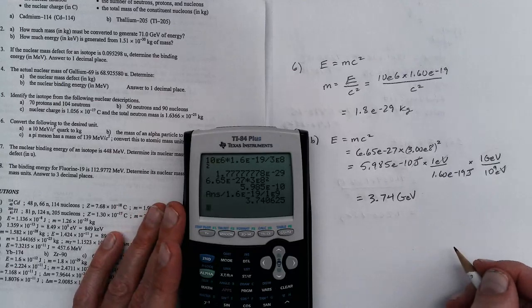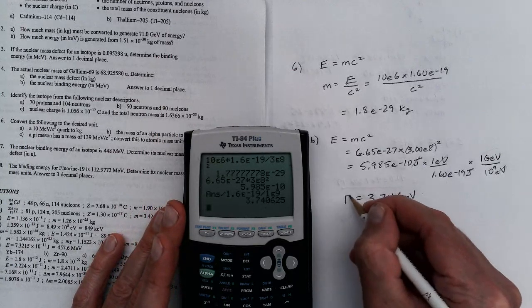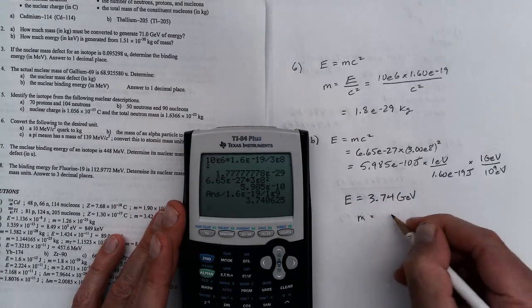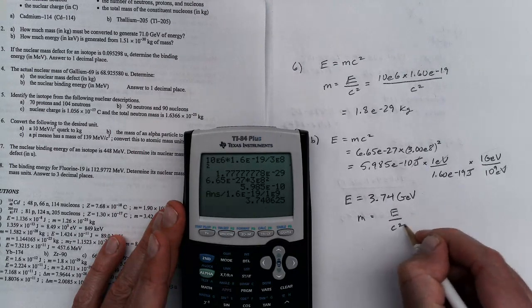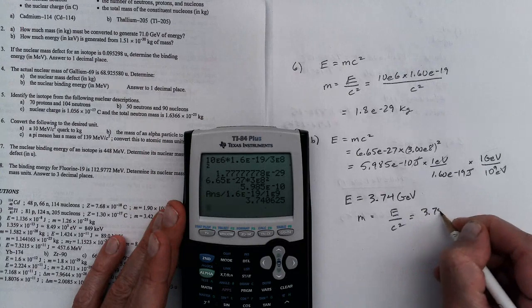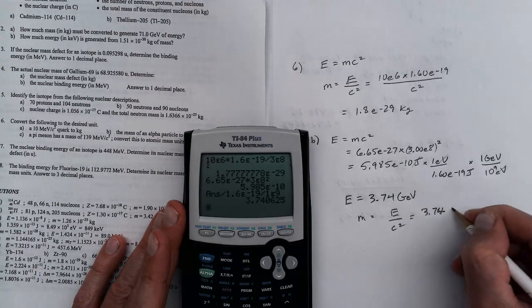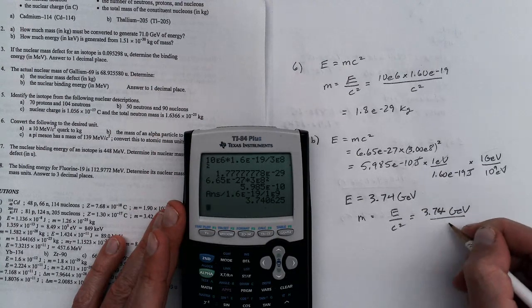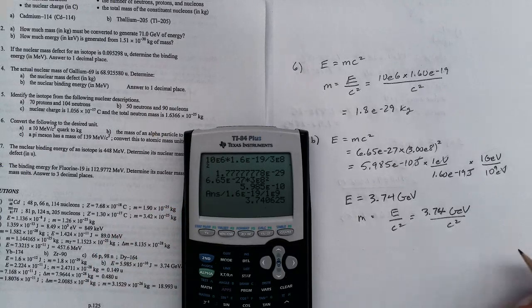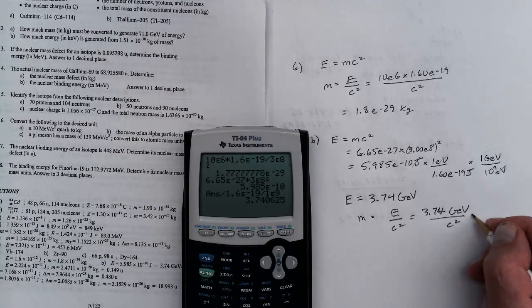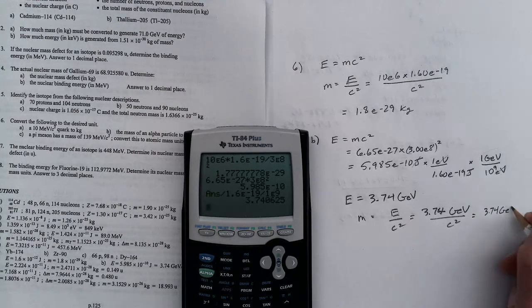So if that's its energy, then its mass is going to be the energy over c squared, which is 3.74 GeV over c squared, which they generally show just as a little slash there, right? The 3.74 GeV per c squared.